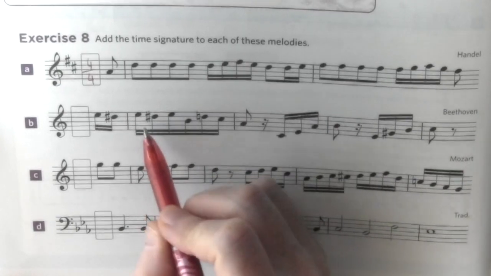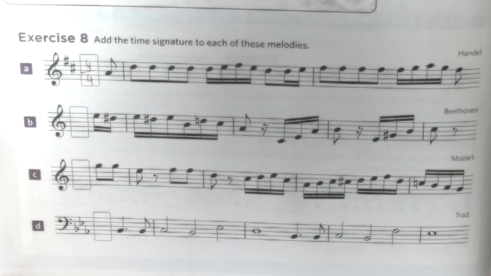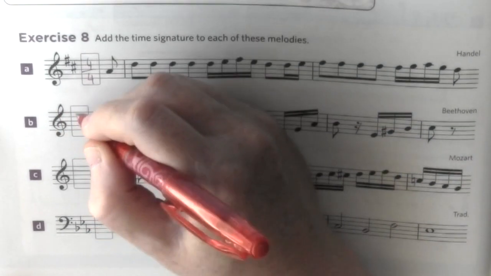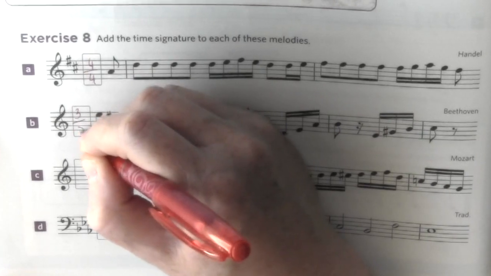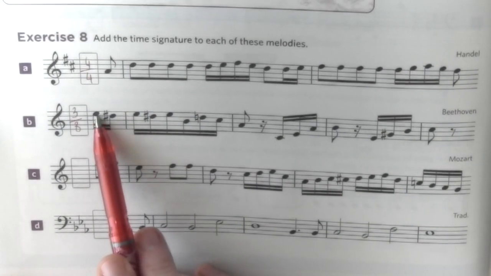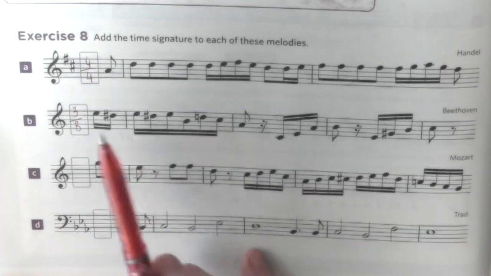Careful here. 1, 2, and 3. I think there are 3 quavers here. 1, 2, and 3. Yes, the piece is in 3/8. So make sure that you don't put the accent here. It's not di da di da di da di da da. Otherwise, you make it in 4.